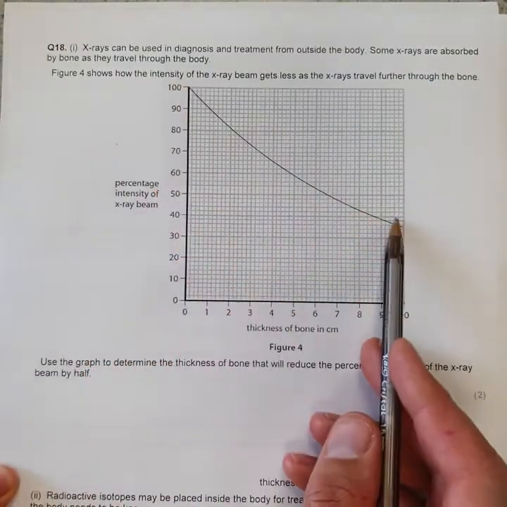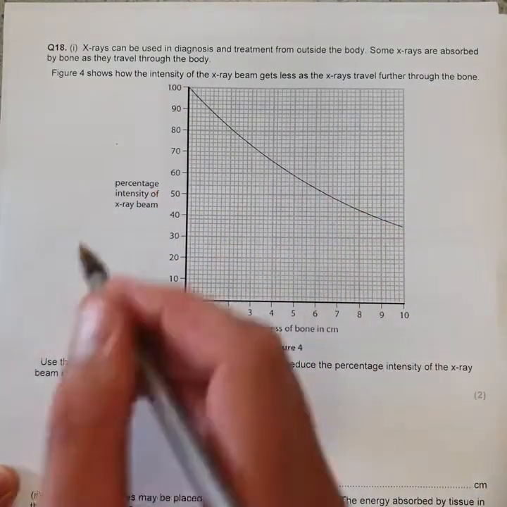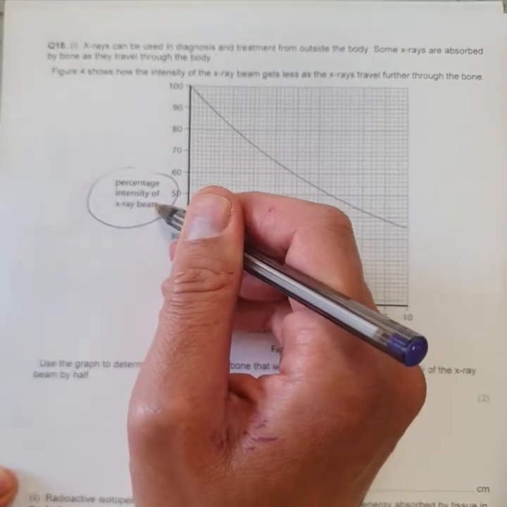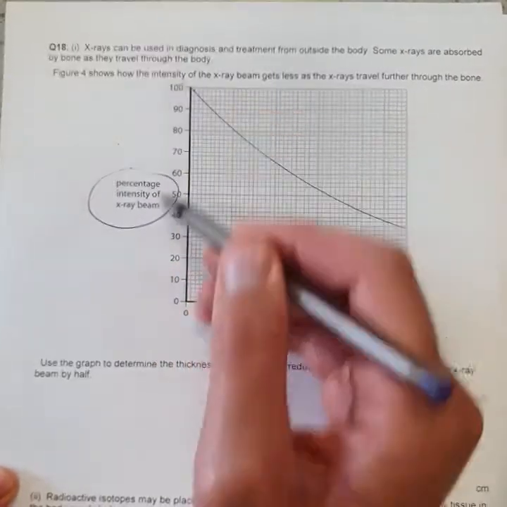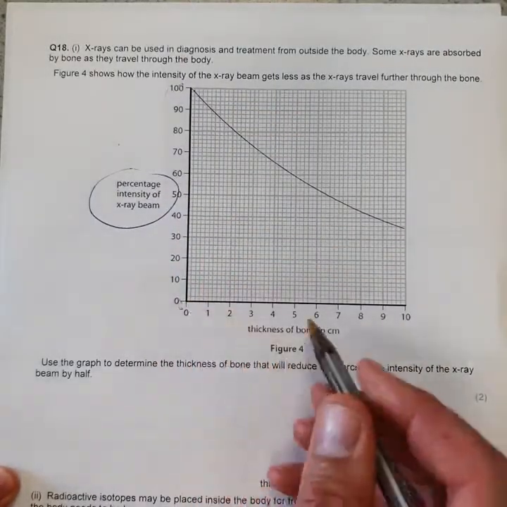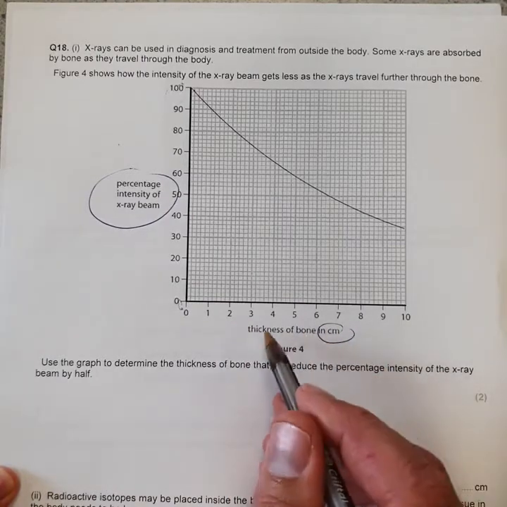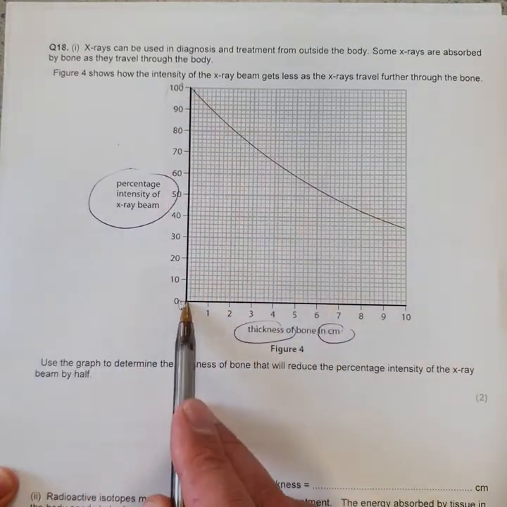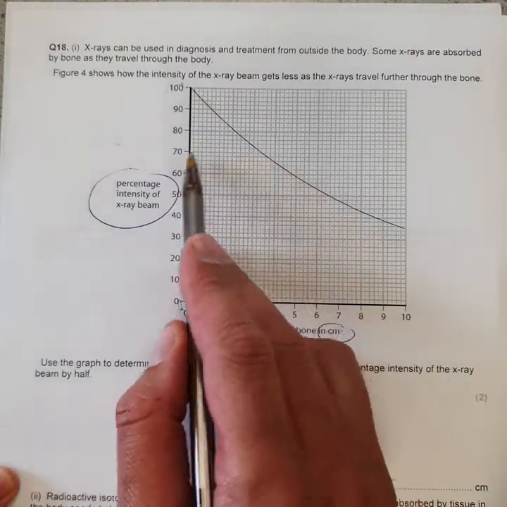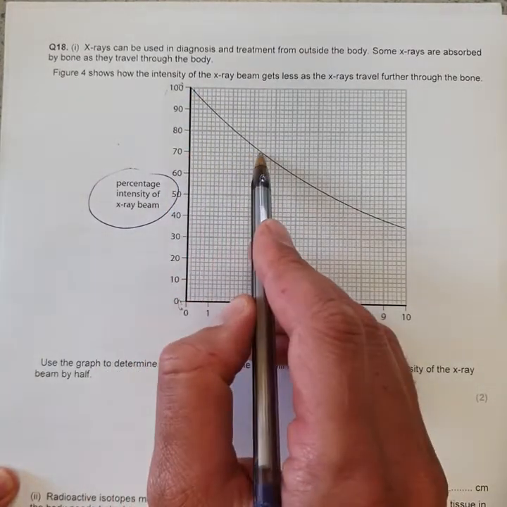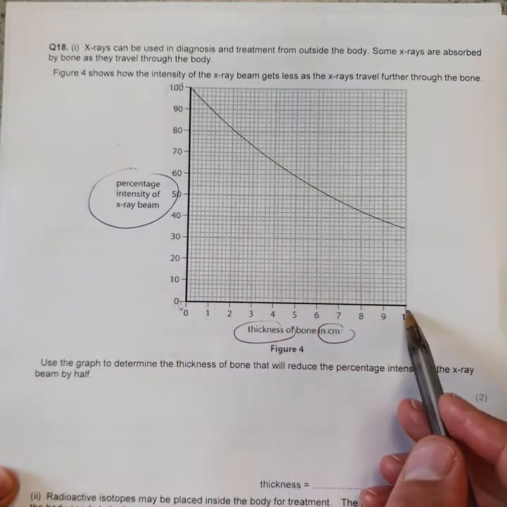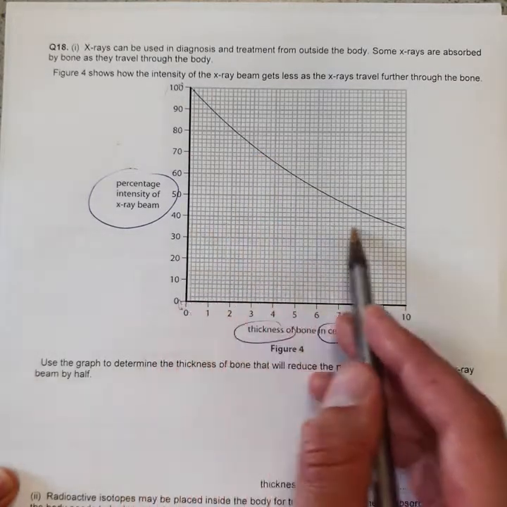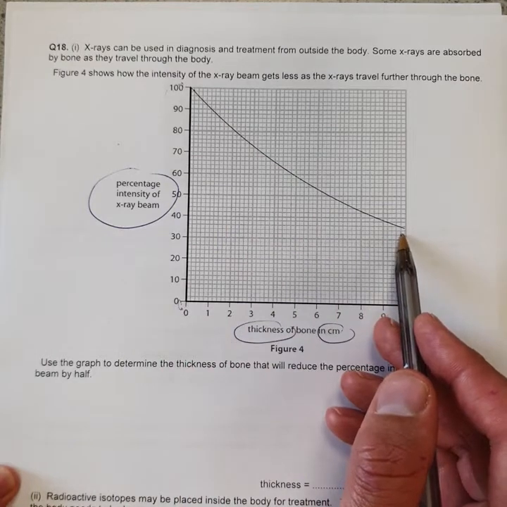We've got a graph. We've got a decreasing slope there. On this side, we've got percentage intensity of the X-ray beam. So that's 100% and that's 0%. And here we've got thickness of bone in centimetres. So at 0 centimetres, all the X-rays get through. At 3 centimetres, about a little over 70% gets through. And down here, at 10 centimetres of bone, about 35% gets through.